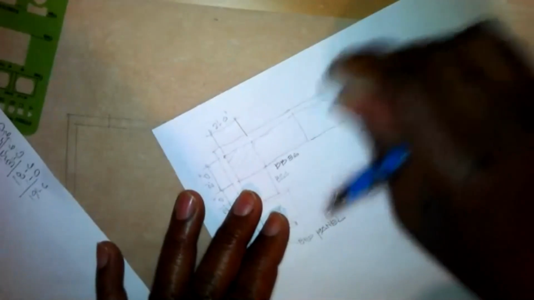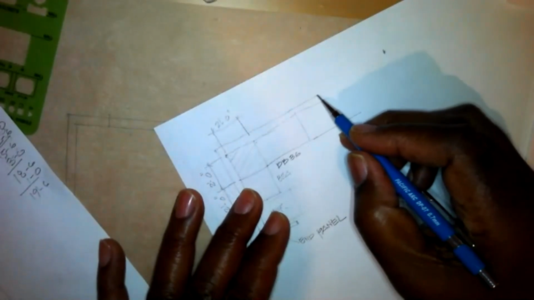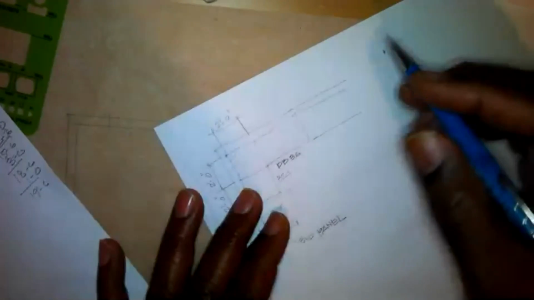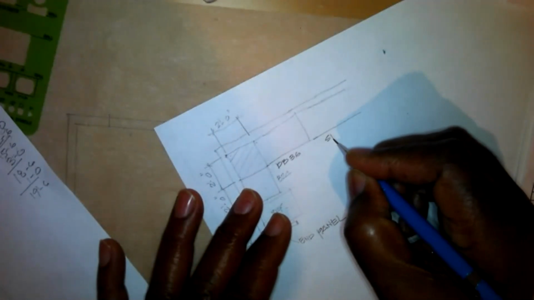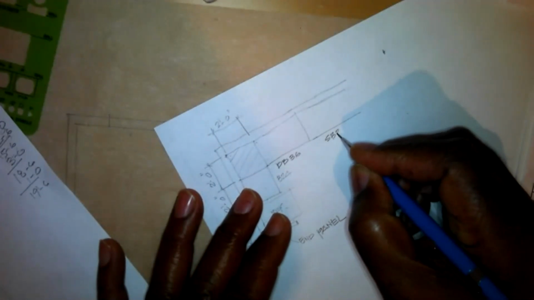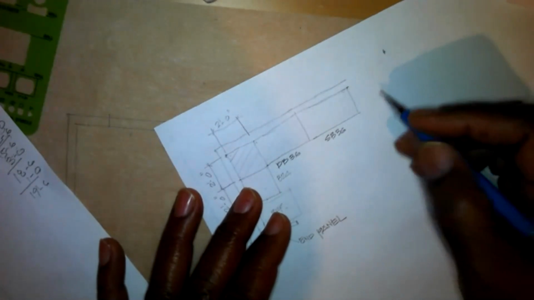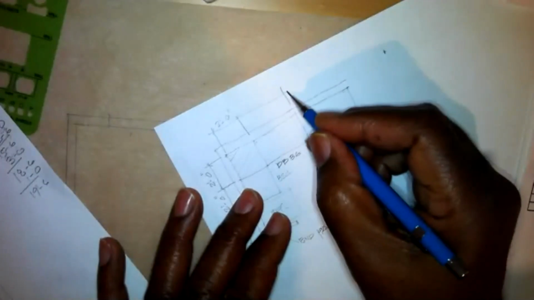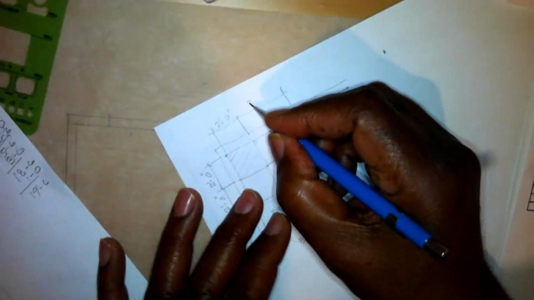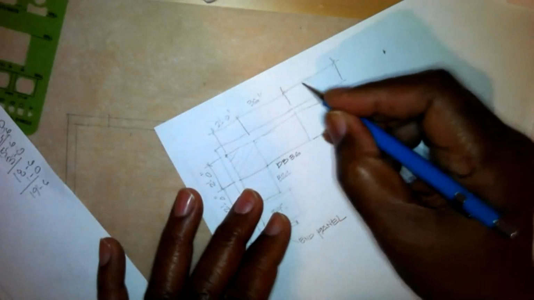What is the length of your sink? It is 33 inches. Okay, good. So here's what we're going to use here. We're going to use an SB 36, 36 inches.